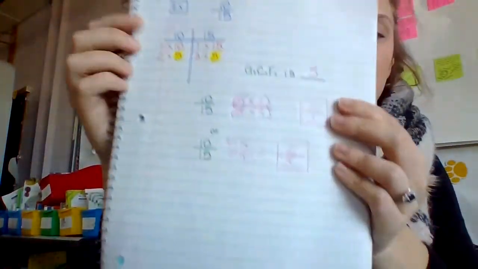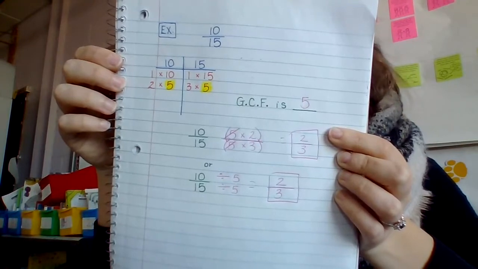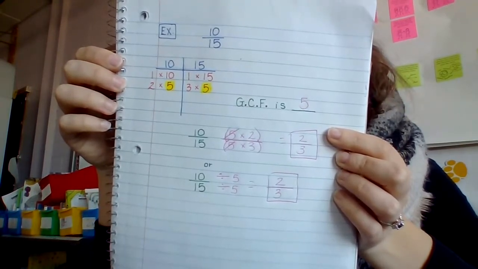I believe we did another example. Yeah, we did one more example in class together on Monday. And we were looking at the fraction 10/15. So the first step is to identify the GCF, the greatest common factor.